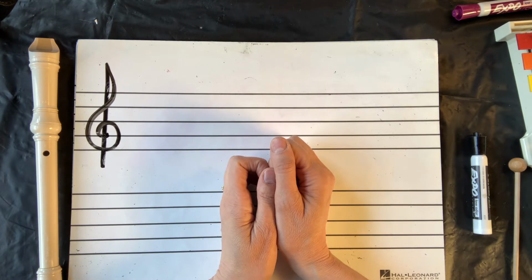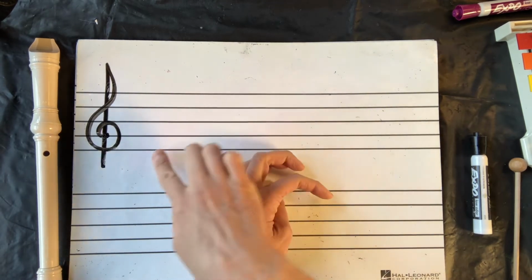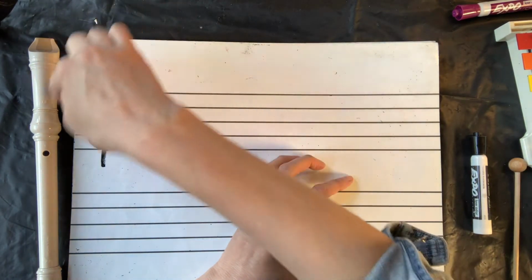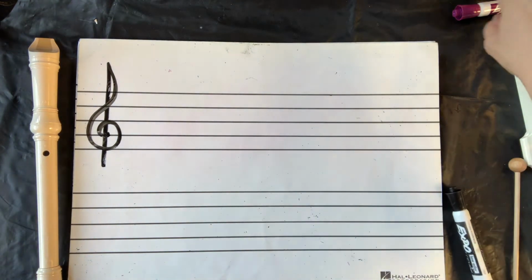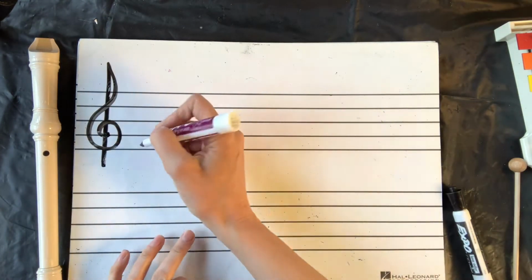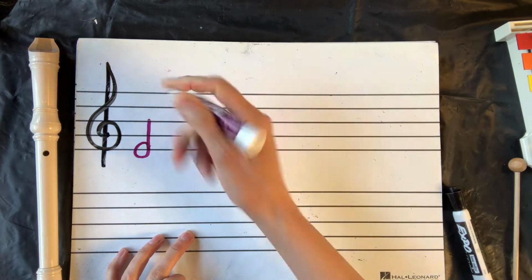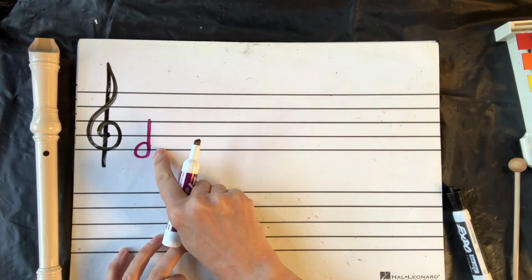So our newer skill is learning the names of the lines and the spaces in the treble clef. We have said that if a note is centered on a line, that note is named by the line it is centered on.